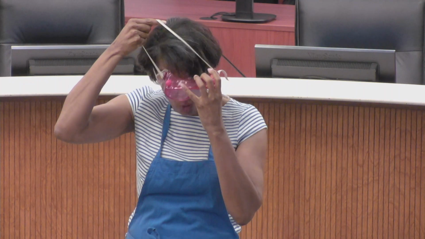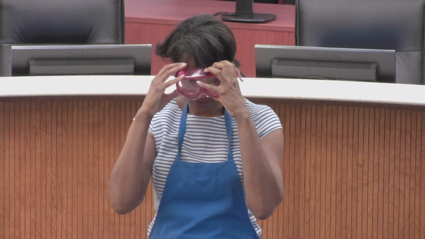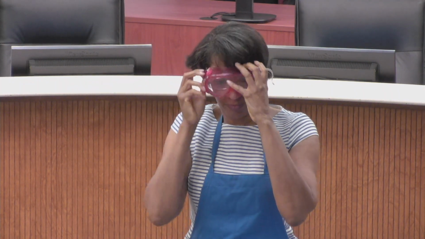So we're going to be using a couple of chemicals. They're mild, but safety is always first, scientists, safety. So I'm going to try to put these on top of my glasses. Don't laugh. Am I good? Thank you.